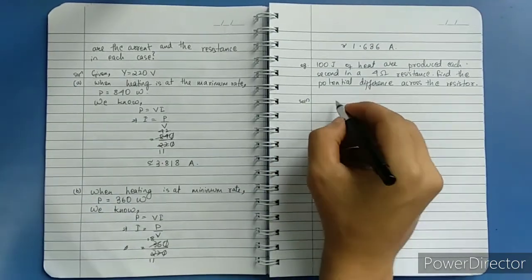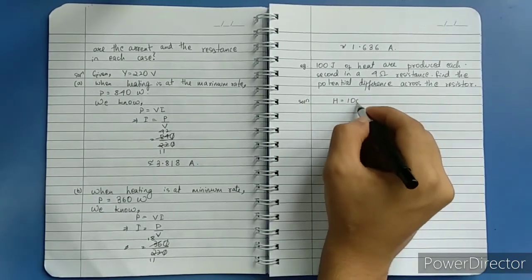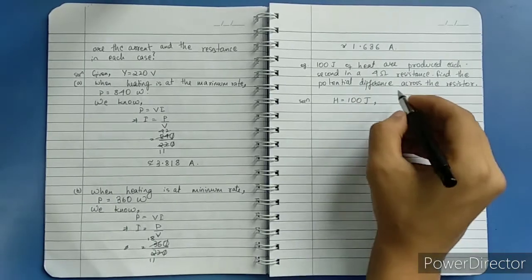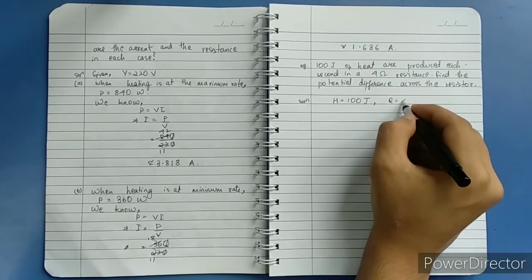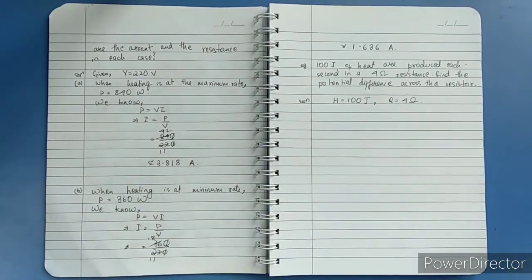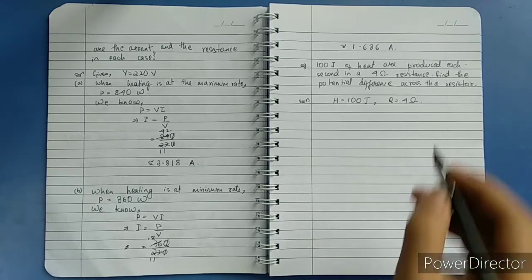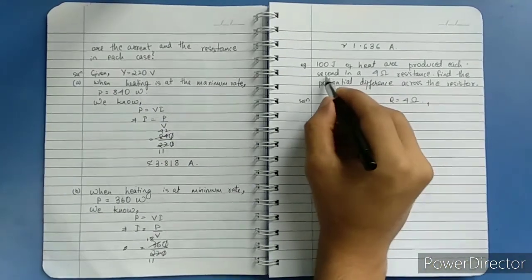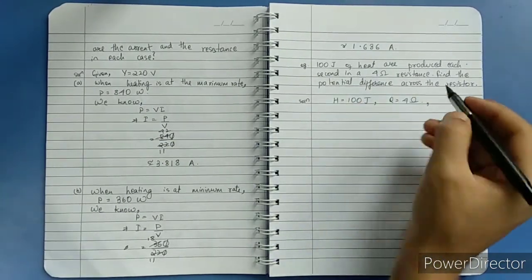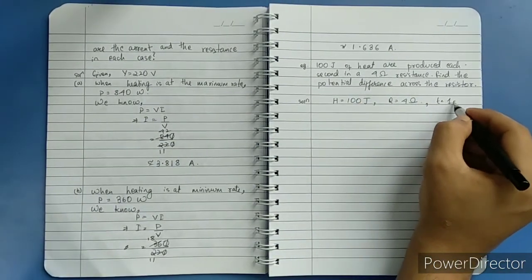Solution. So H given to us is 100 joule. Then another thing that is given is the resistance as 4 ohm. And the time given to us, since this is each second, so time is 1 second.